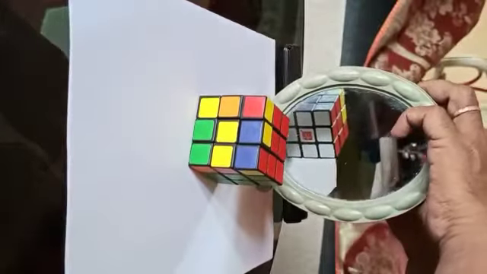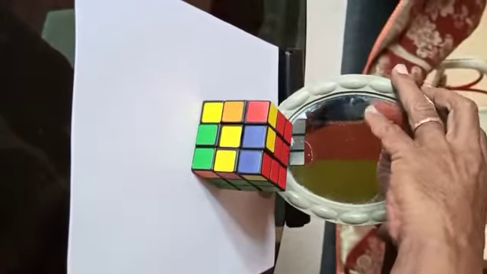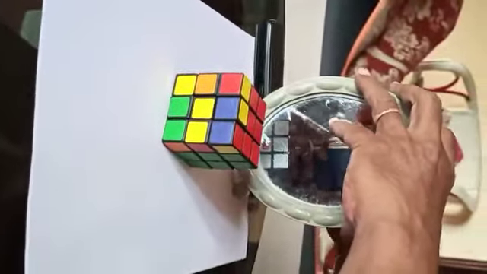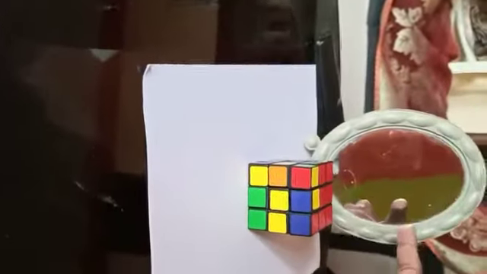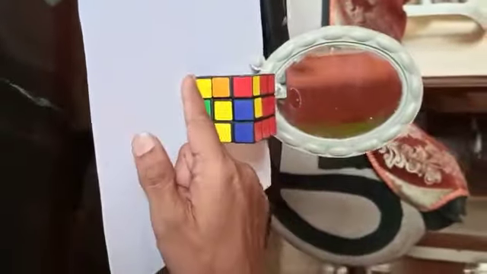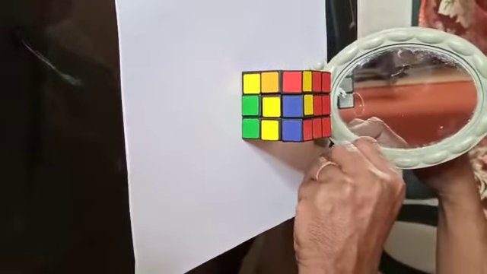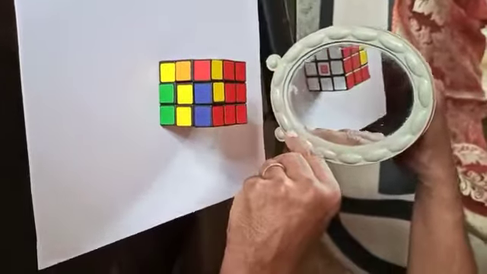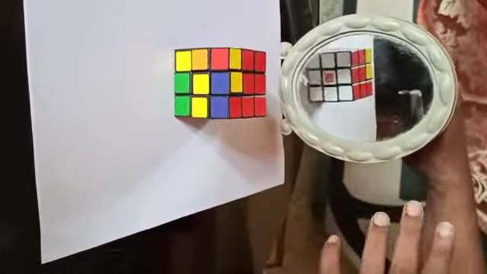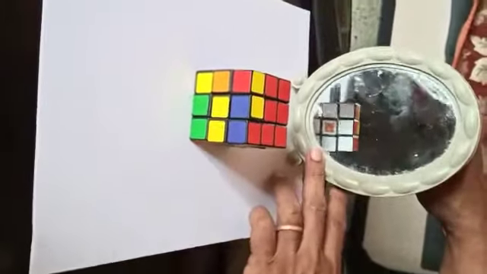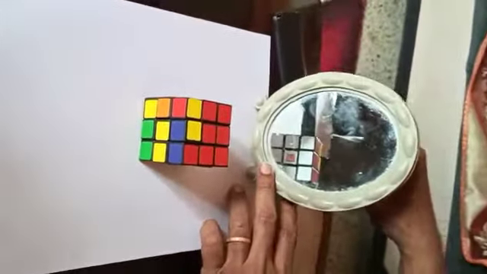So you can observe the fourth dimension very easily by applying one mirror. That is the fourth dimension you are observing. I can observe the length, the breadth, the height, and also the white color. That is called the fourth dimension. So it means we have four dimensions.